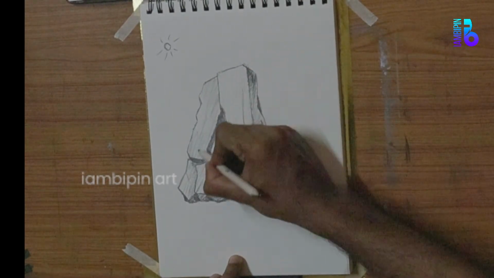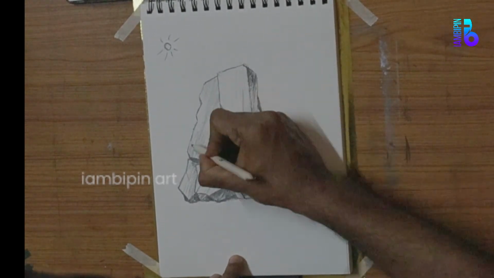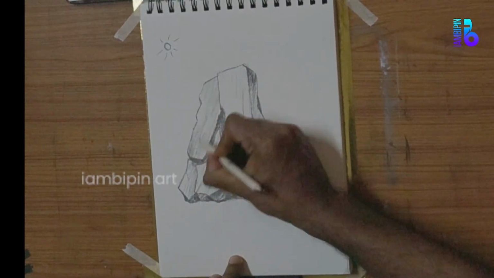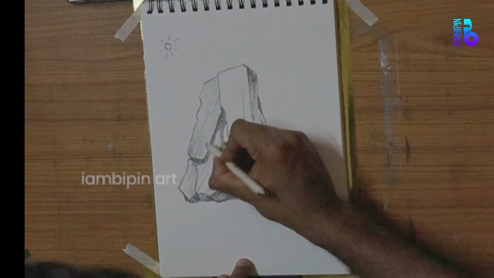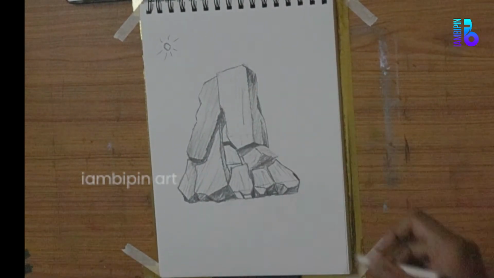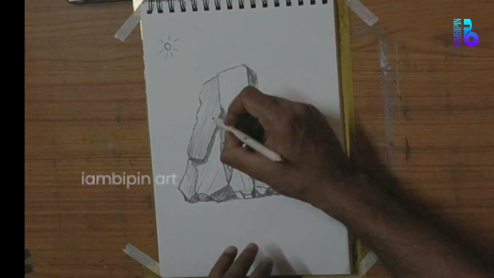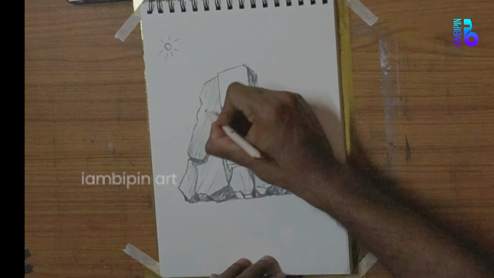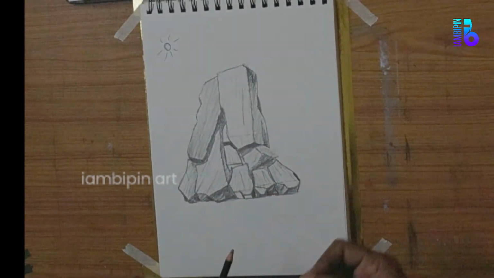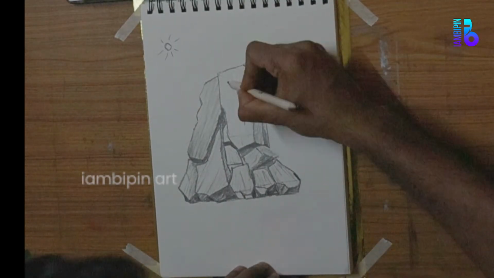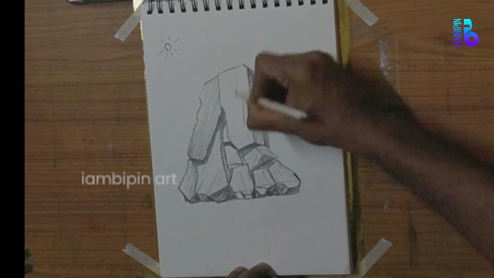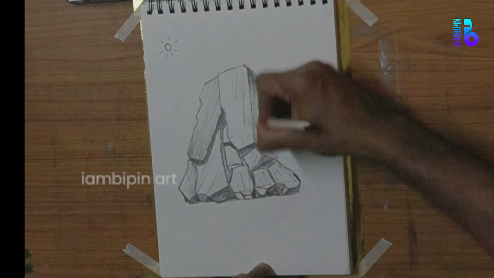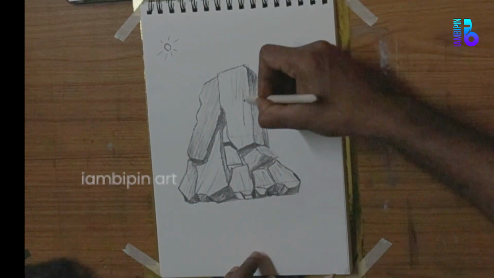You would have noticed by now that once I started using blending sticks, the blending became more natural. It gave that unique look, and the textures look more realistic now.